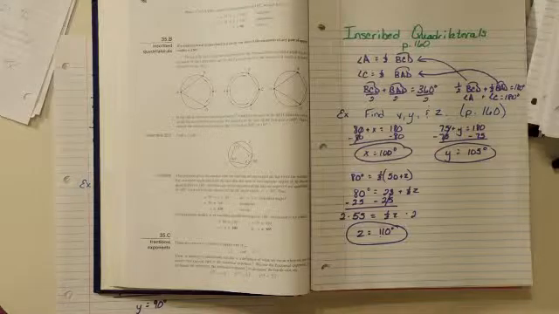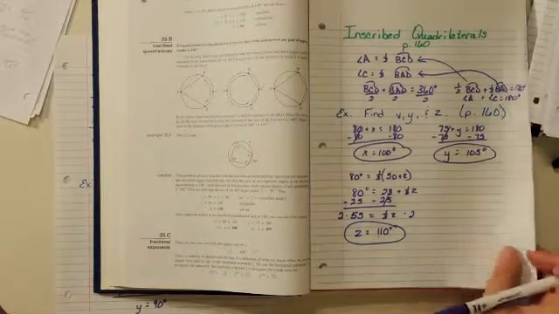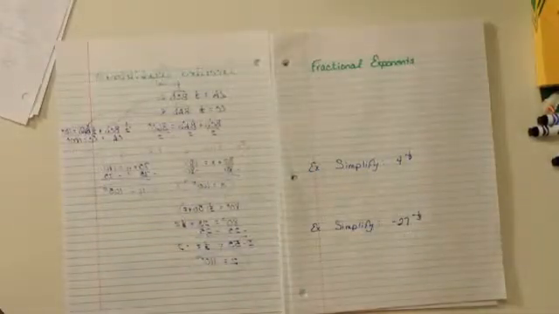Take your time, work through the steps. Okay, let's move on. Fractional exponents.